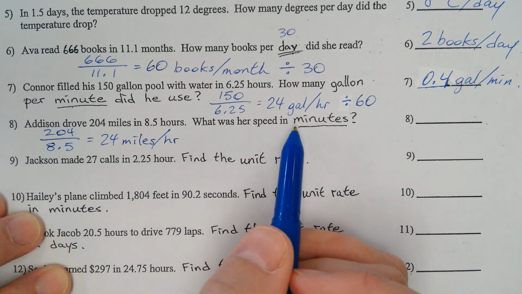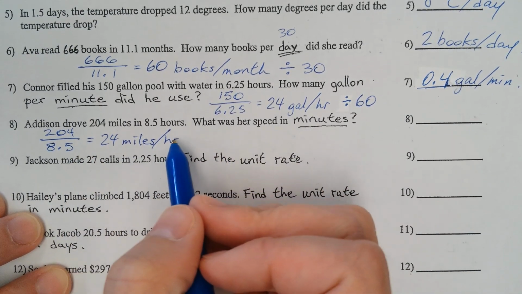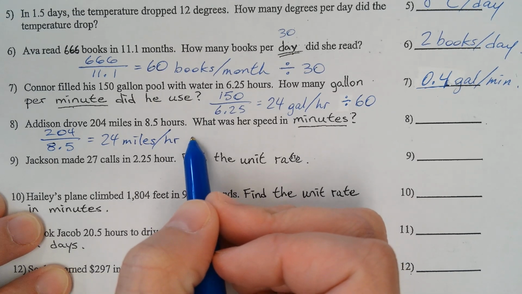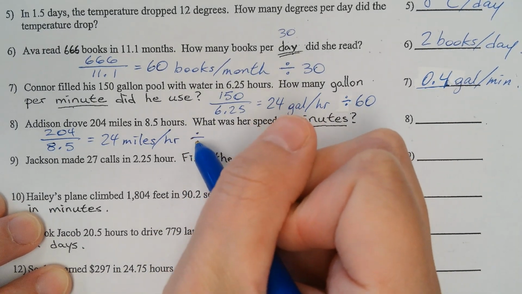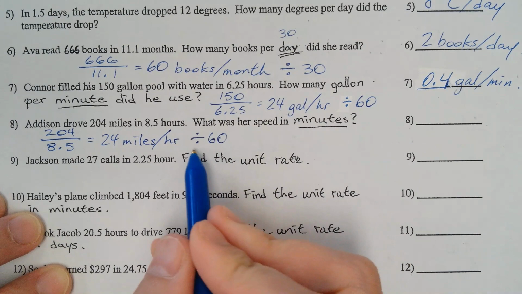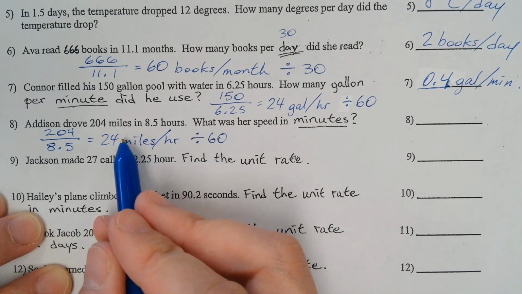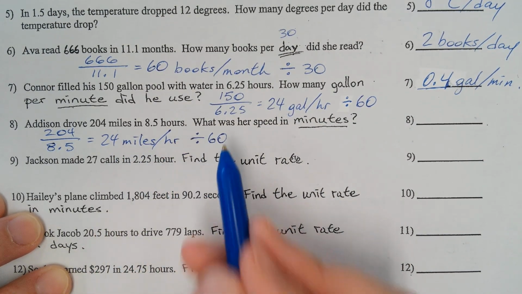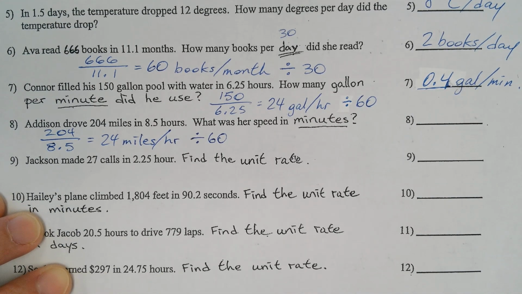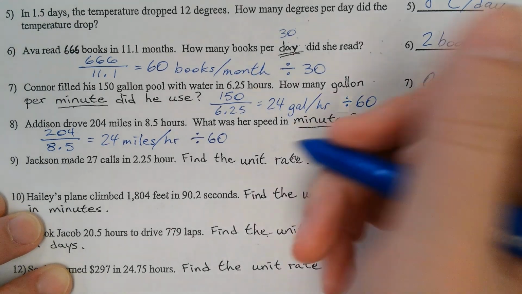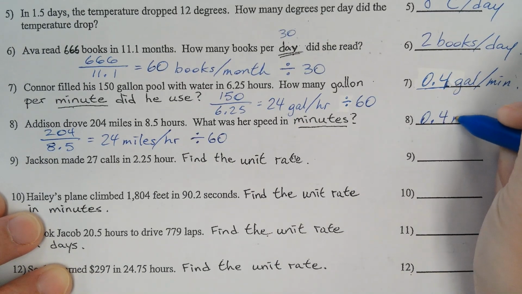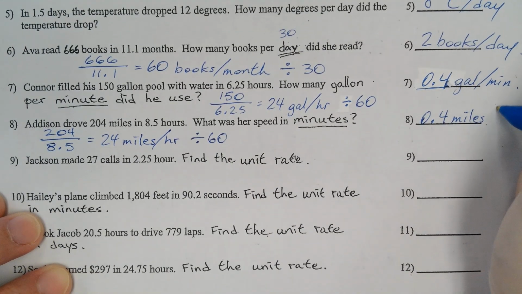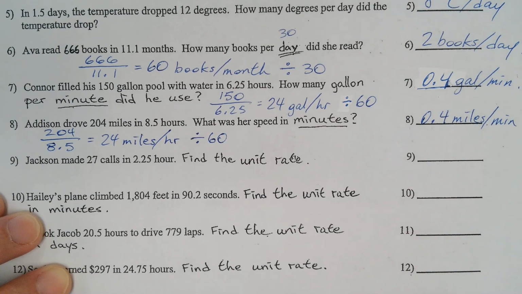Okay. Now that I want it in minutes, what am I going to do? Multiply or divide? Divide. Yeah. 60 minutes in an hour, so divide it. Again, if you can drive 24 miles in an hour, now that I'm going per minute, it means that I should be less. So 0.4 miles per minute.